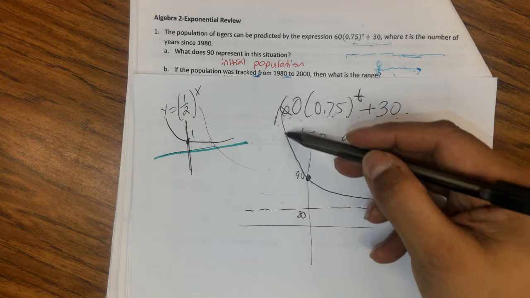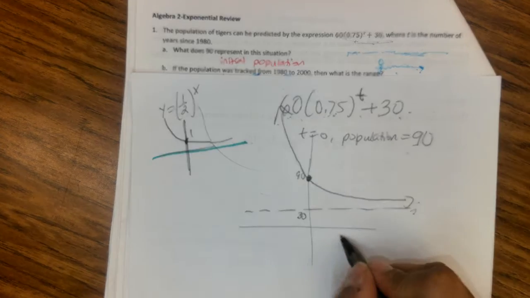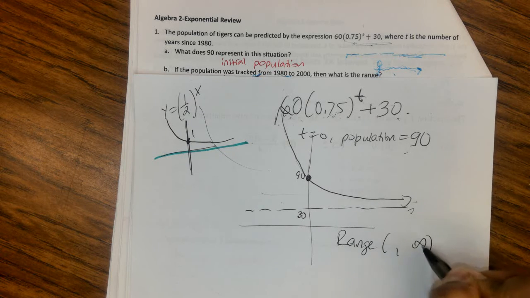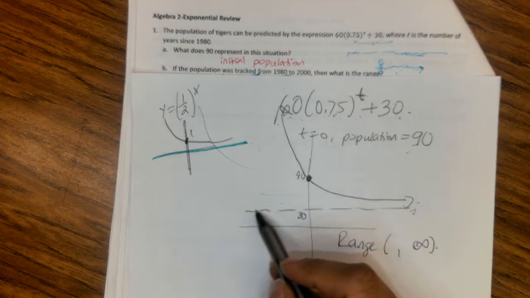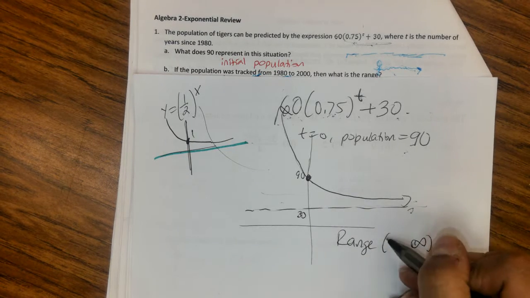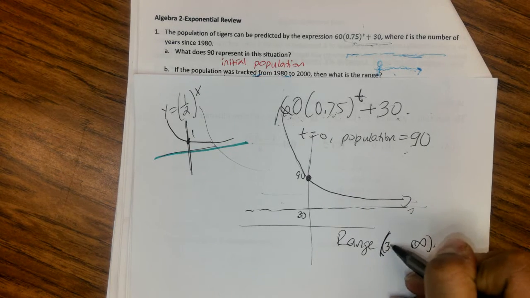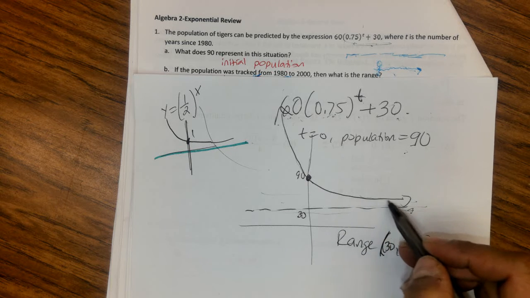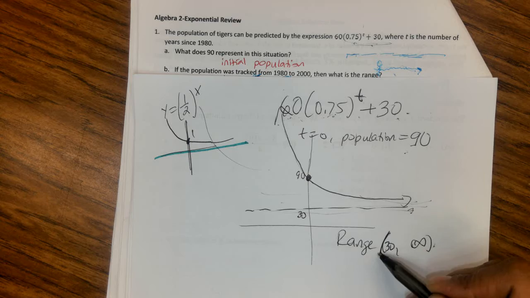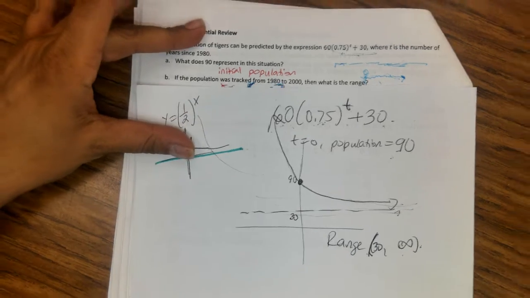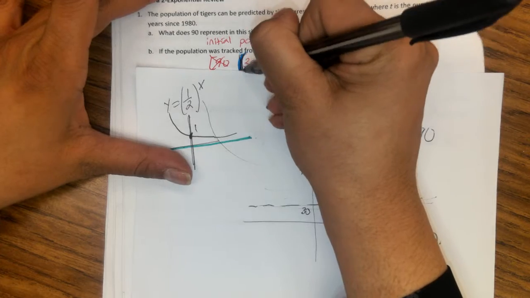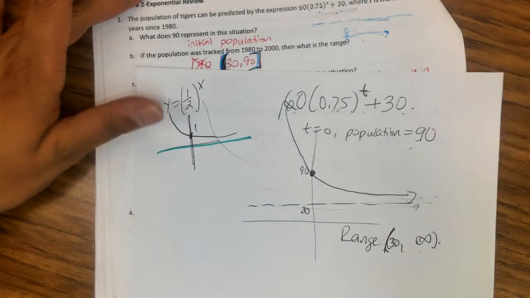Now, the range are the y values. The largest y value is going to keep on going, so for the range, the largest y value is infinity. The smallest y value is 30, but parentheses on the 30, it's never going to touch the line y equals 30. It's just going to get really, really close. So the range is from 30 to infinity. That's the answer for B. And again, parentheses on the 30, bracket on the 90.